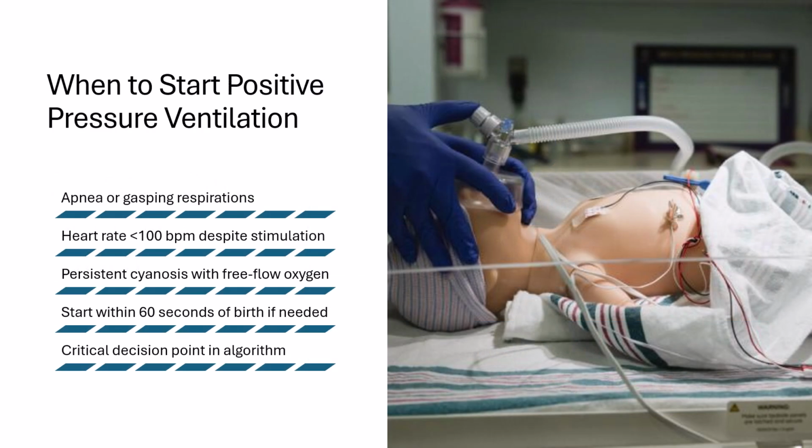Knowing when to start positive pressure ventilation is a critical decision point. Start PPV if you see apnea or gasping respirations, if the heart rate is less than 100 beats per minute despite stimulation, or if there's persistent cyanosis with free-flow oxygen. PPV should start within 60 seconds of birth if needed. This is a critical decision point in the algorithm. The exam frequently tests scenarios where you need to decide whether to start PPV, so be sure you know these indications cold.